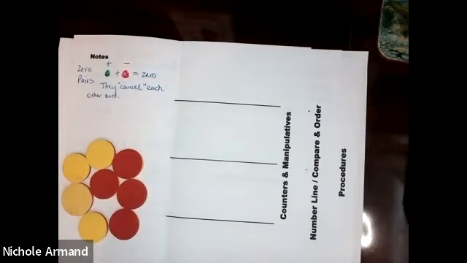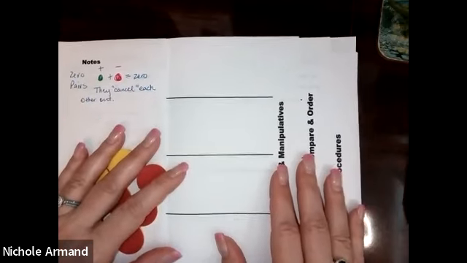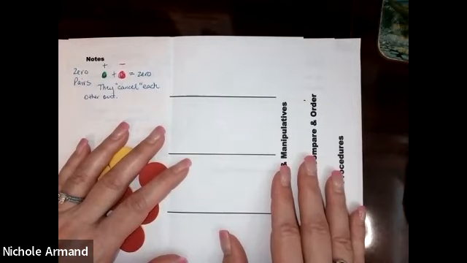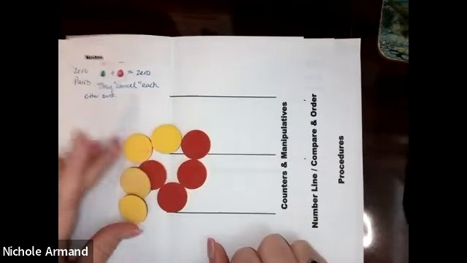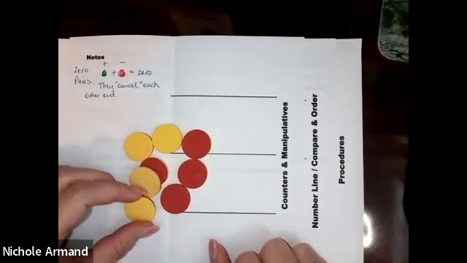So we're going to start out with these counters, which again, just like when we started out with the natural numbers, we did concrete models where we were using base 10 blocks and chips. This model is going to be concrete, hands-on with manipulatives.